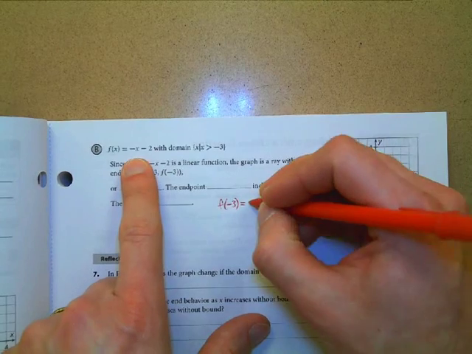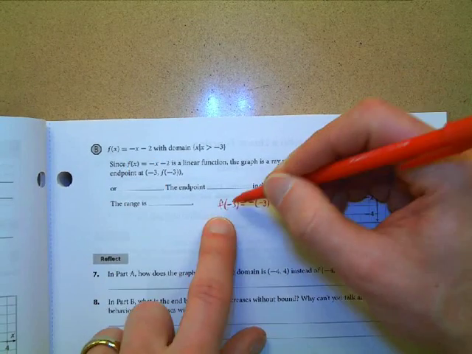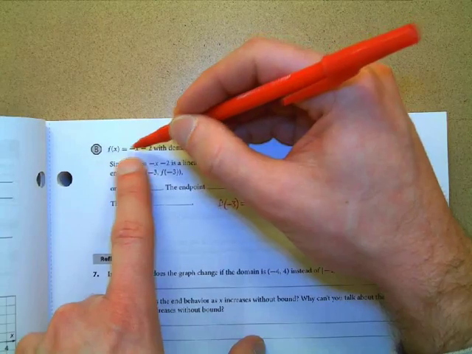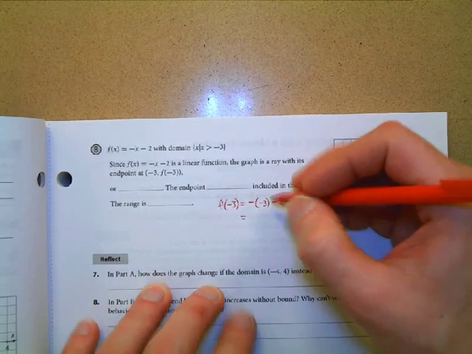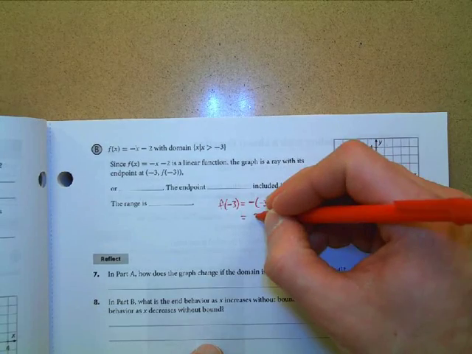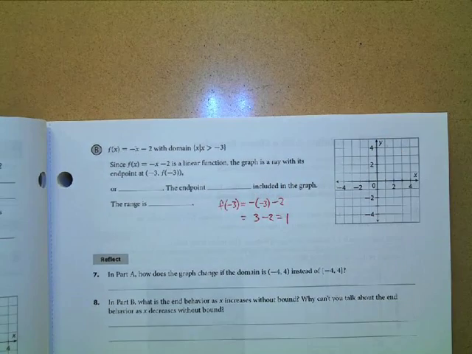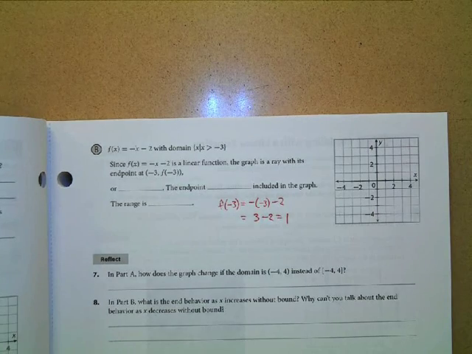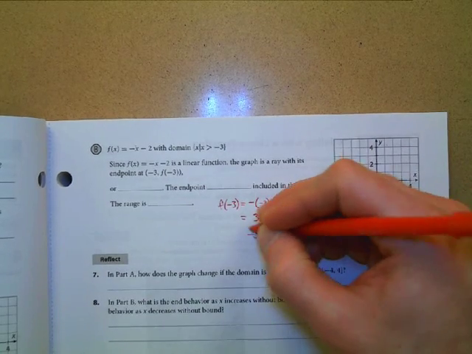-3 is a +3, take away 2, which is then just 1. So we have the point -3, 1. Okay, -3, 1. And so we'll plot that over here. Now, when I go to draw this, what kind of point should I draw?